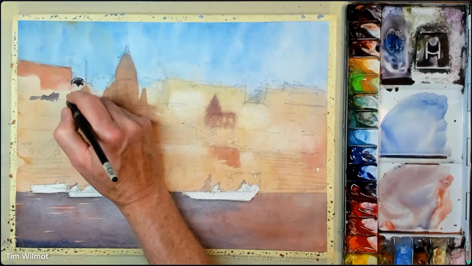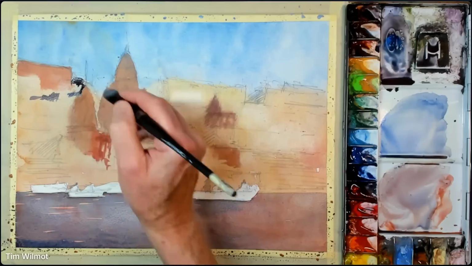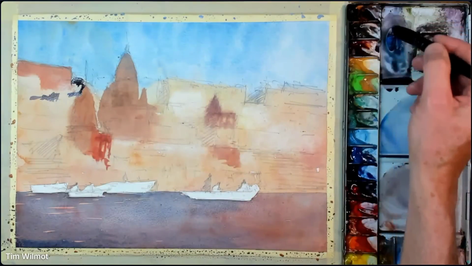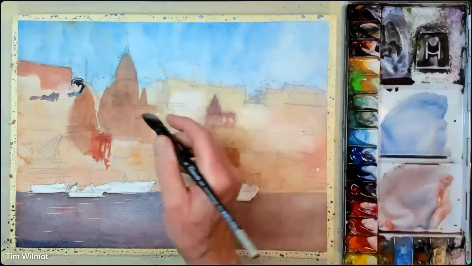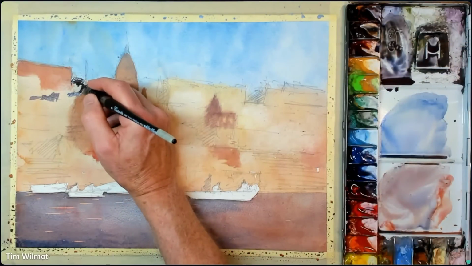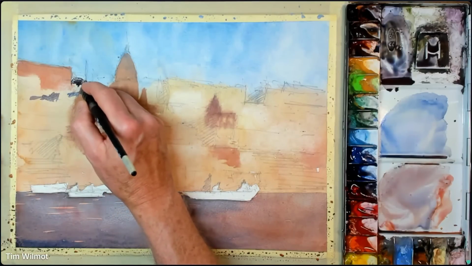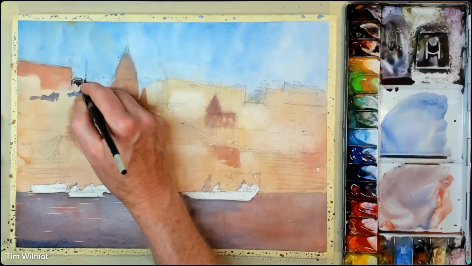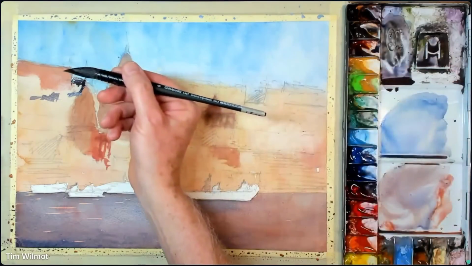So excuse me while I'm a little bit quiet now. I'm sort of concentrating on these shadow shapes. Right, let's get in the left-hand side of temple number 1 and those sort of moldings on the side. So difficult. This is where you need a good point to the brush.